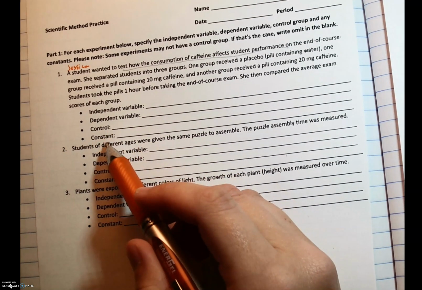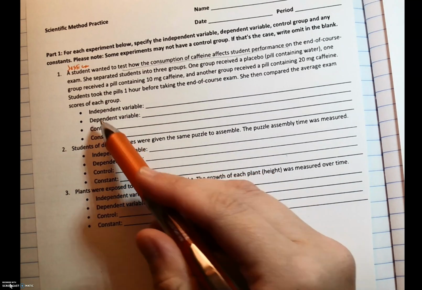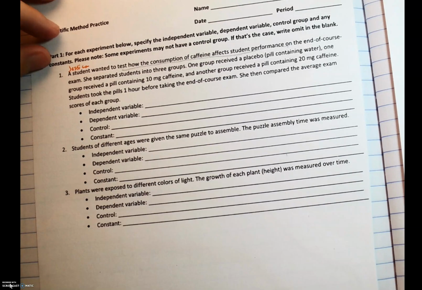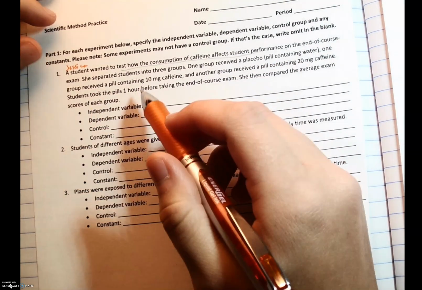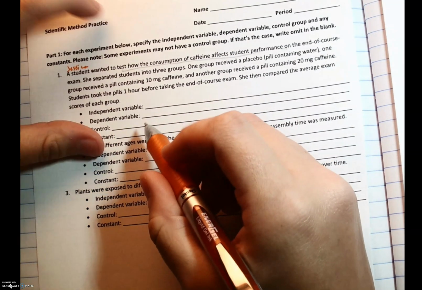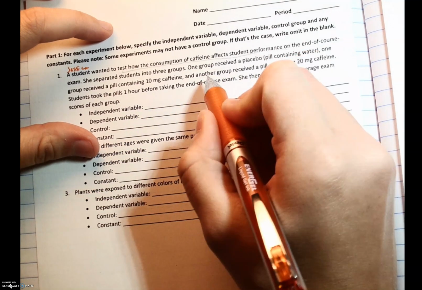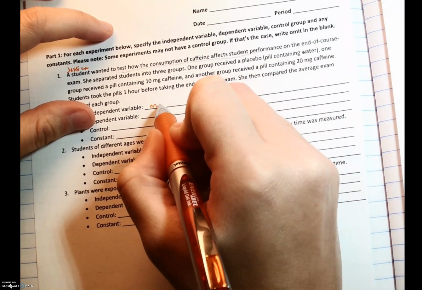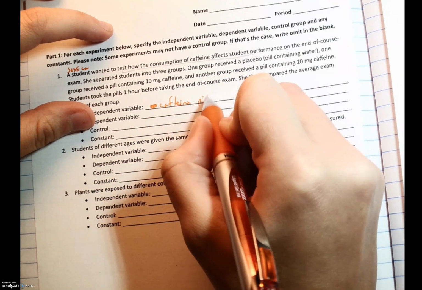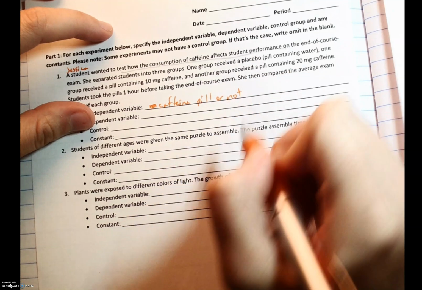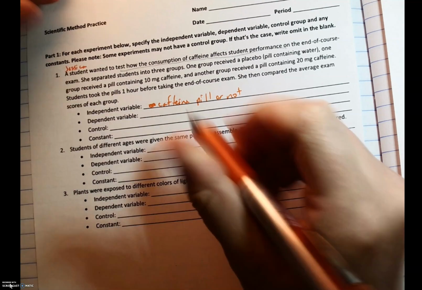So we need to identify our variables here in Jessica's experiment. Well, if I remember from my notes, my independent variable is the thing that I am manipulating. So in this experiment, Jessica is manipulating, let's say, that they either got a caffeine pill or not. That's what Jessica is manipulating. They either got the caffeine pill or they didn't.